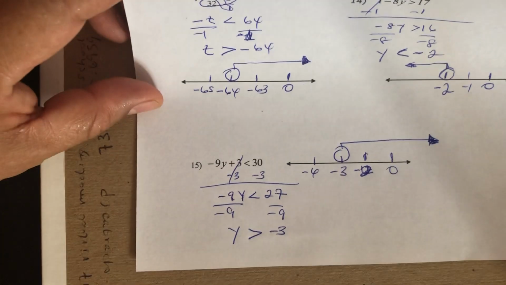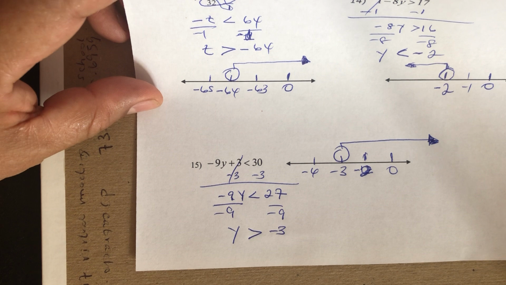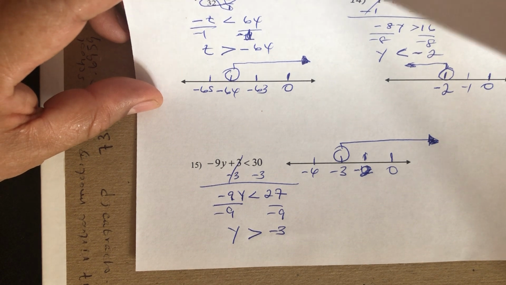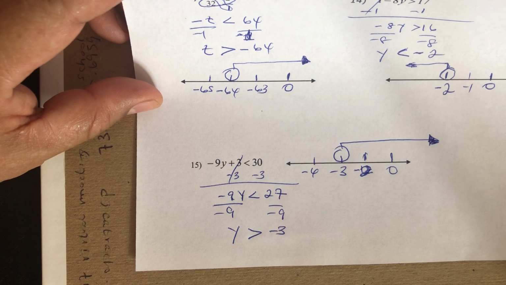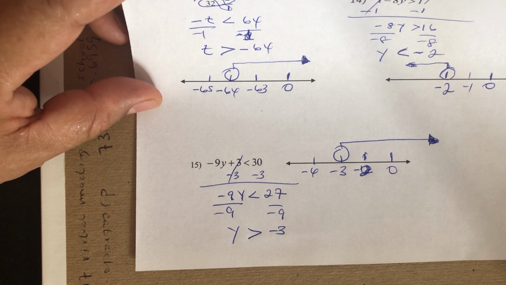Okay. So that concludes our lesson on graphing and solving inequalities. All right. So I hope you understand. And like I said, we saw that during the whole year in both classes, year 1 and year 2. So you should have no problem at all.